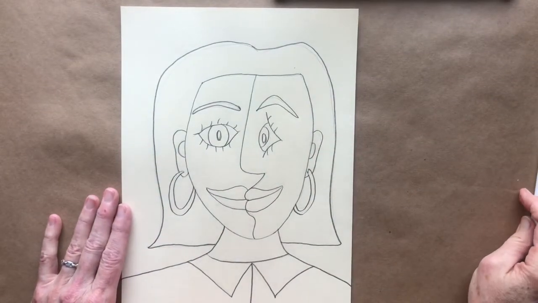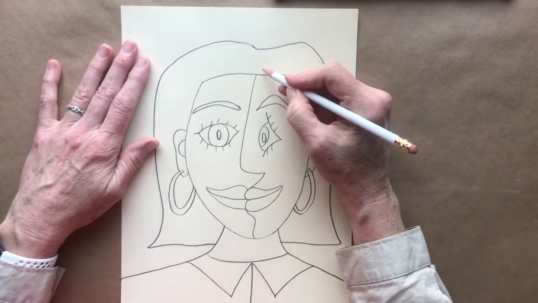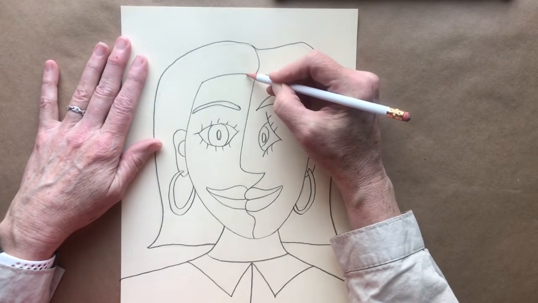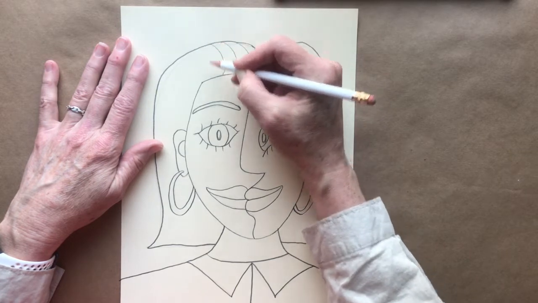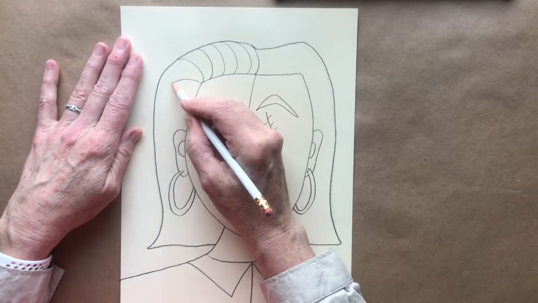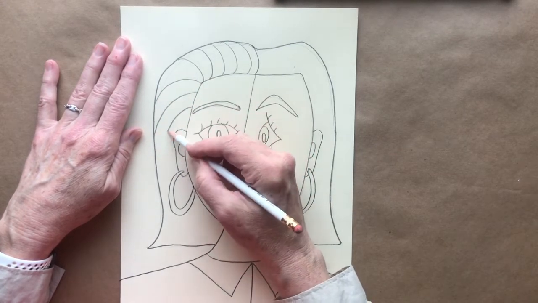Now at this point, you can add any details you like. Be creative. You can add textures. For example, I'm going to add some lines to the hair to give it some texture and sort of the illusion of depth. So I'm putting these curved lines to make it look like the hair is a little bit bouncy and poofy.